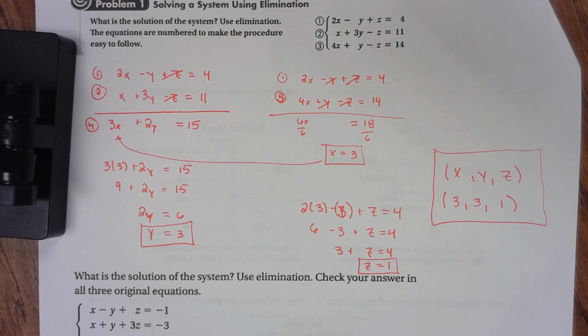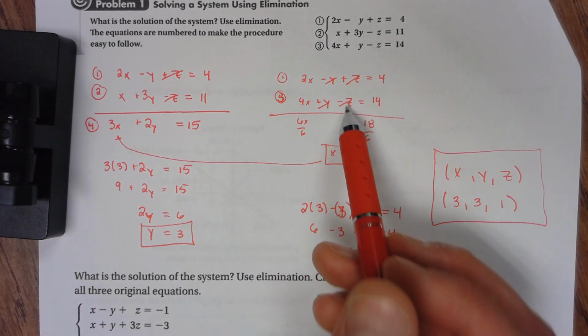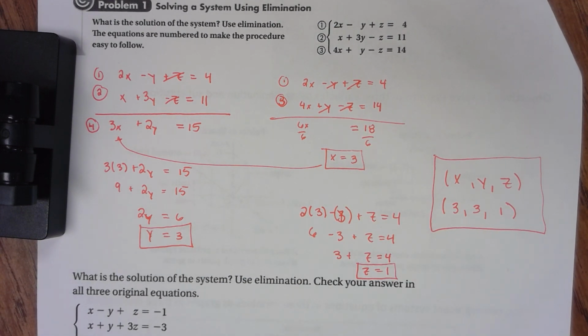Okay, so we got a little lucky with that one because of the y's and the z's eliminating. It's not going to always work out that nicely, but when it does, the work goes a little bit quicker. Okay, when it doesn't, we had a little more work to do.